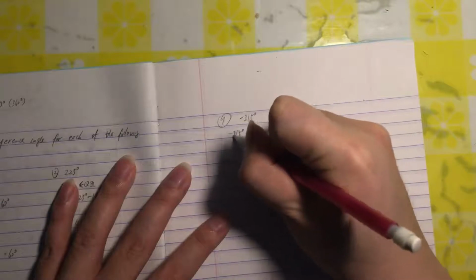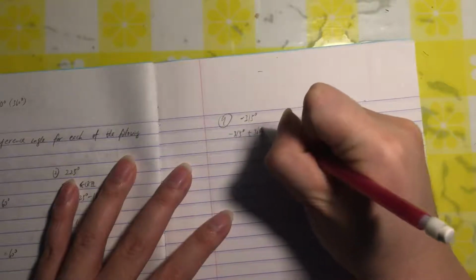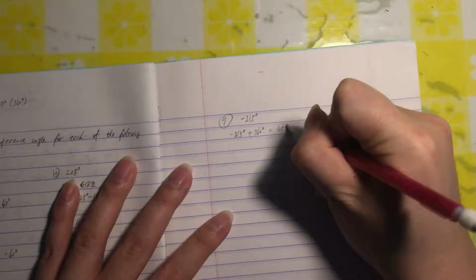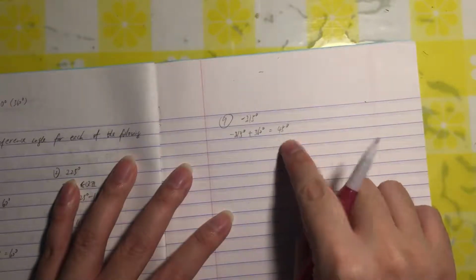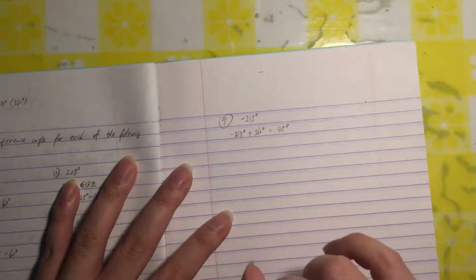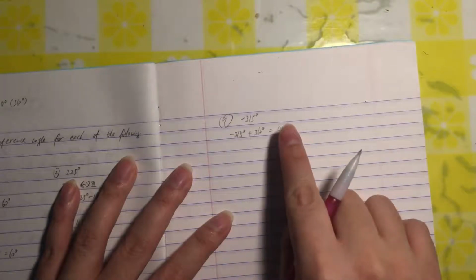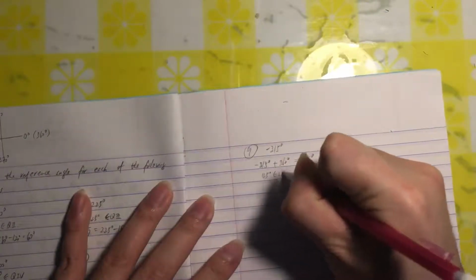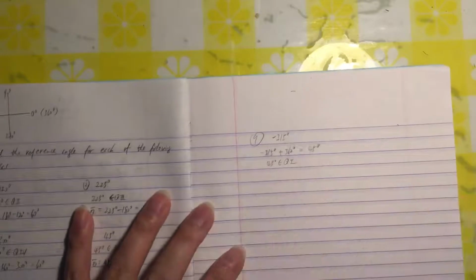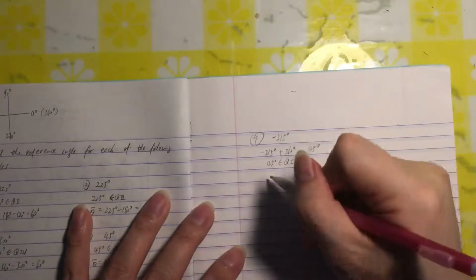Negative 315 plus 360 is 45 degrees. That's its coterminal angle between 0 and 360. And here we can see that the 45 degree angle lies in quadrant 1. If the angle lies in quadrant 1, its reference angle is the angle itself.